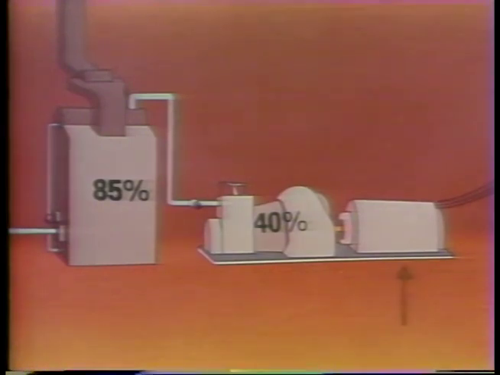The generator is one of the most efficient components in the steam cycle. Typically, 98% of the energy it receives is converted to electrical energy. Most of the loss in the generator is due to unwanted heat produced in the generator.